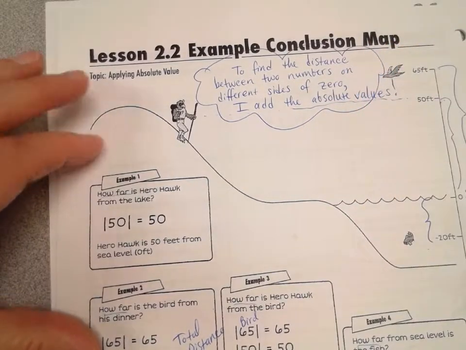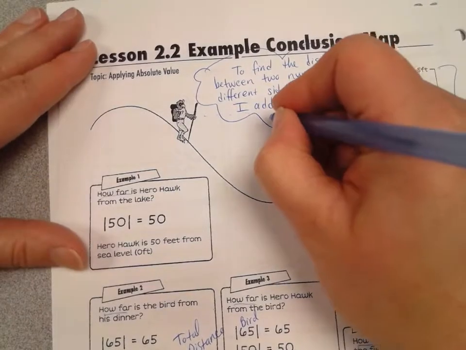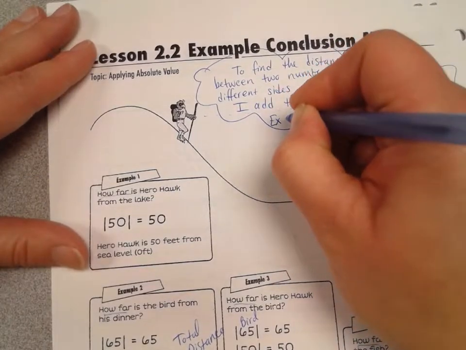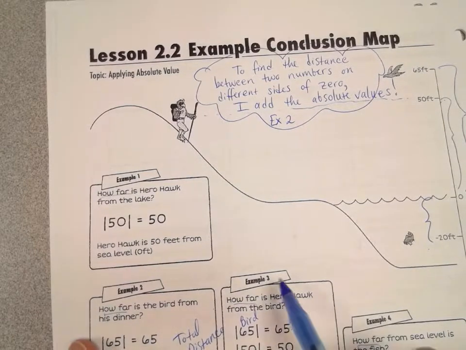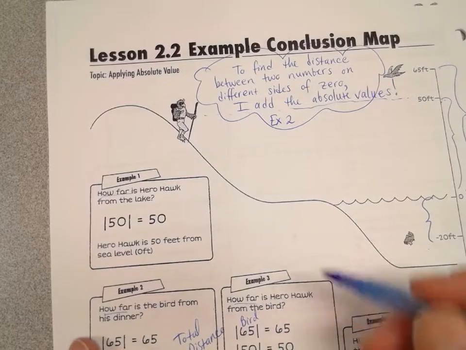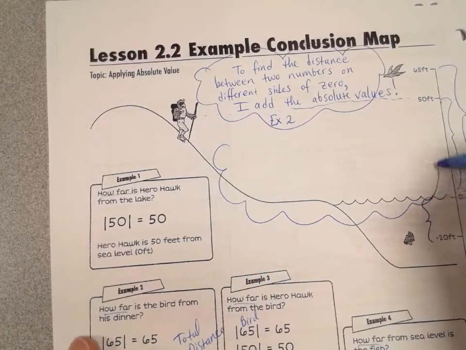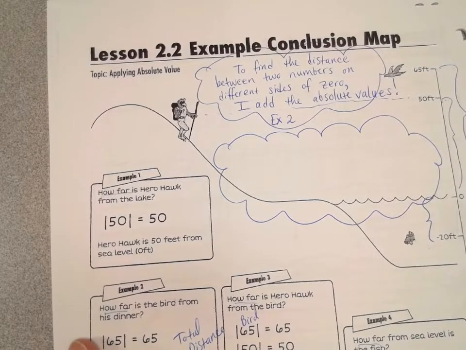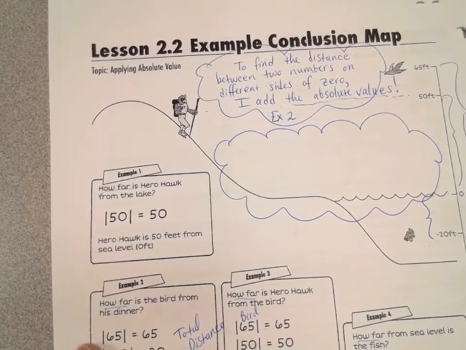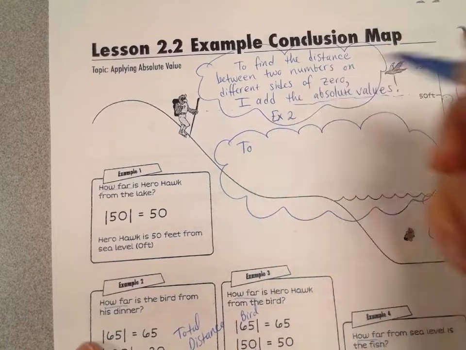Well, hang on, there was another example, and we haven't talked about it yet. So this really came from example number 2, where it talked about the bird getting his dinner. That means that example 3 we haven't mentioned. There might be a third conclusion. I know that when we revise our maps, we have to include a third conclusion. So what's the third thing that we looked at?